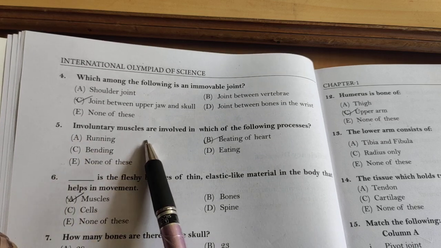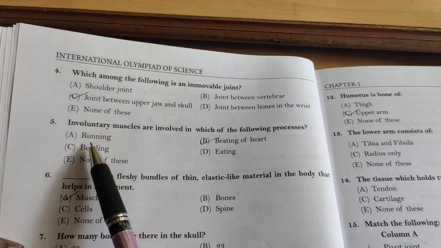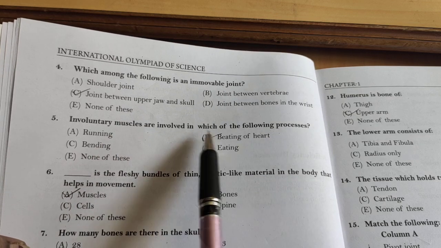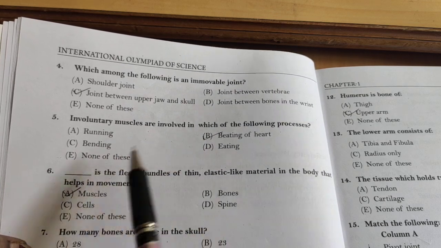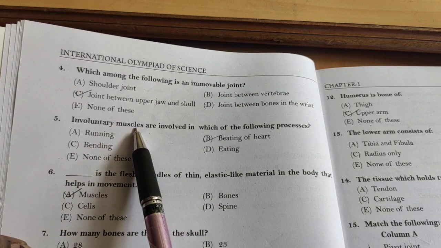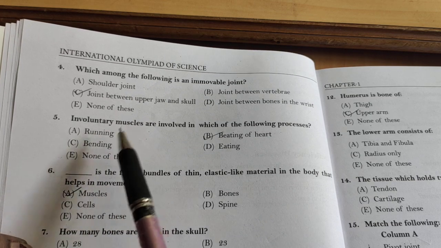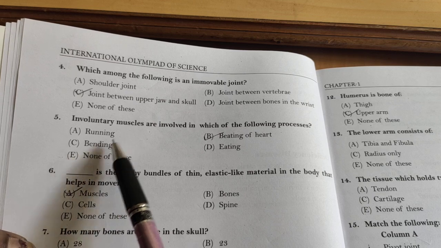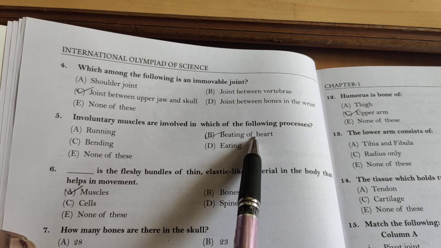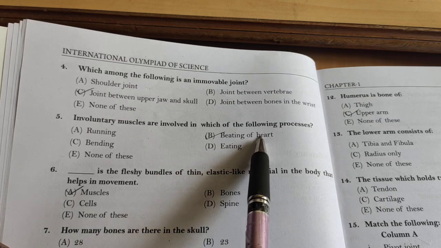Next, involuntary muscles are involved in which of the following processes? Options are running, beating of heart, bending, eating, none of this. Involuntary muscles means it will act upon itself. See, running, bending and eating, we need to do that. Beating of the heart will be done by the heart automatically. So here, the involuntary muscle involved is beating of heart.